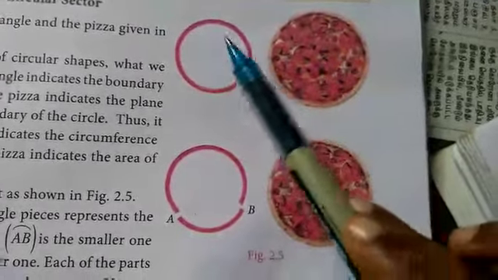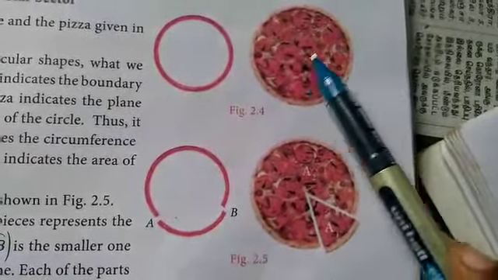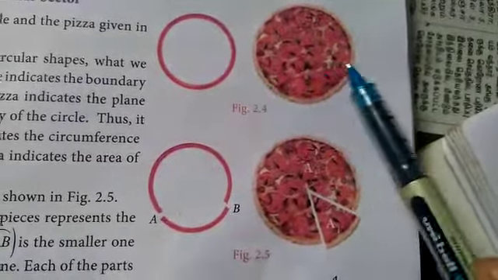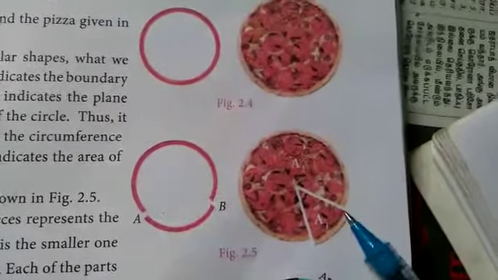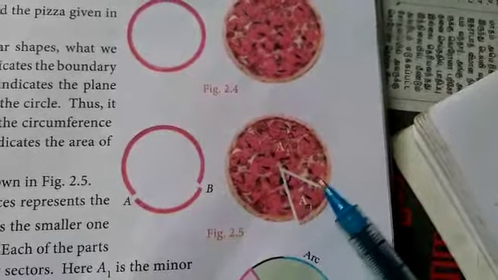Now what is the difference? The boundary of the circle is the circumference of the circle. The plane surface enclosed with the boundary of the circle is the area. The sector is the plane surface bounded by two equal radii.